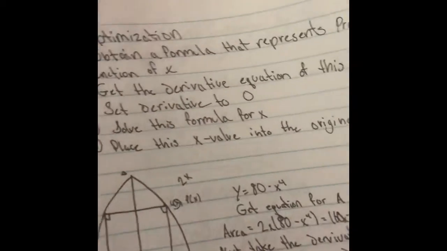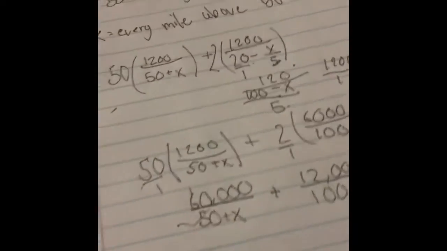Step 2 is get the derivative of this function. So now we have to get the derivative of this.